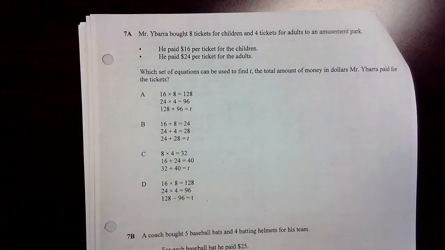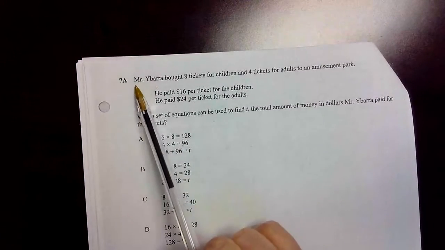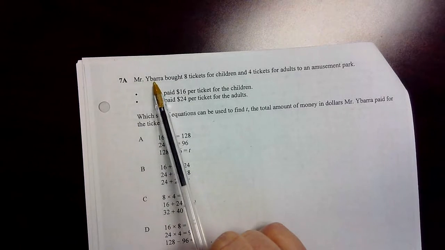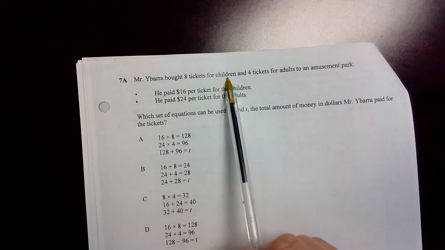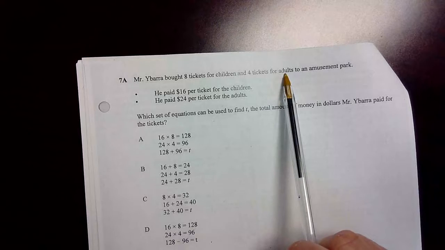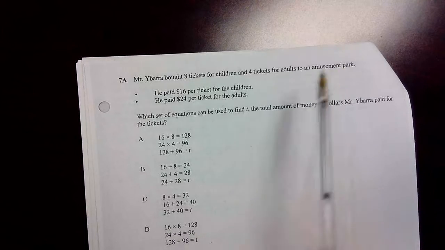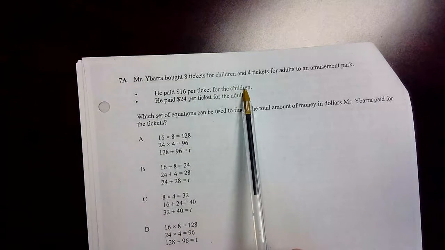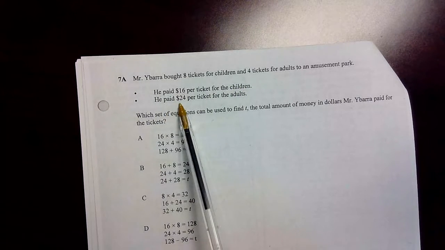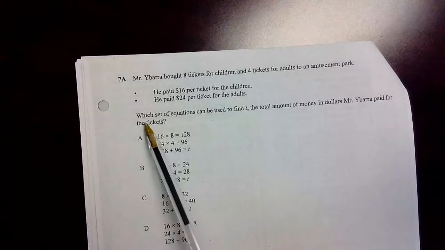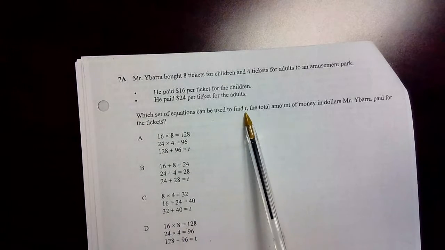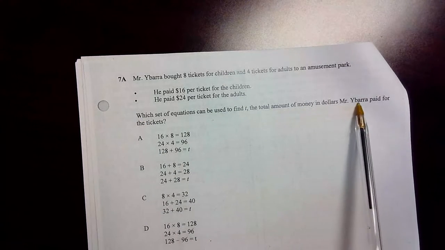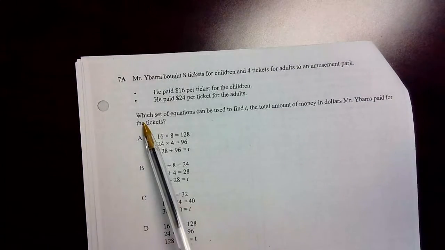Let's look at problem solving 7A and 7B. It says Mr. Y, I don't know how to say that. Mr. Y bought 8 tickets for children and 4 tickets for an adult for an amusement park. He paid $16 per ticket for the children. He paid $24 per ticket for the adults. Which set of equations can be used to find T, the total amount of money in dollars Mr. Y paid for the tickets?